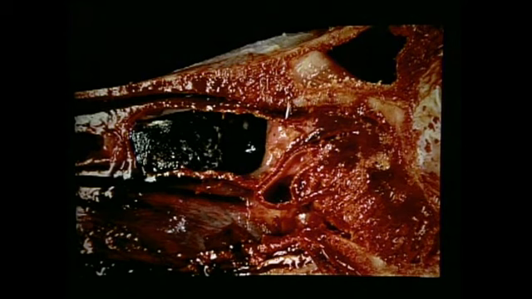Sources for epistaxis are threefold, in my opinion. One is directly emanating from a hemorrhagic event in the nasal cavity. As you can see here, this actually is a hemorrhagic rhinitis due to either a trauma or a fungus.